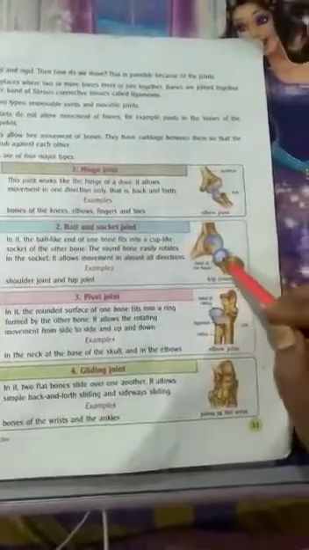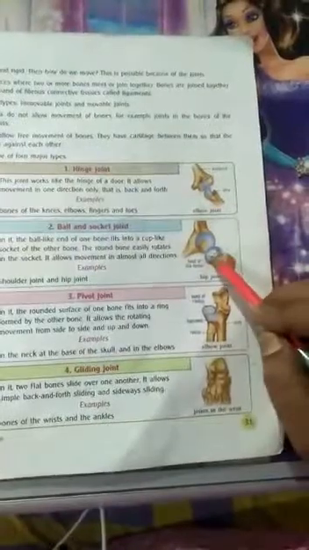So what happens? The round bone easily rotates in the socket. It allows movement in almost all directions. So what are the examples of it? Shoulder joint and hip joint. The hip joint has been shown to you. How does it work?